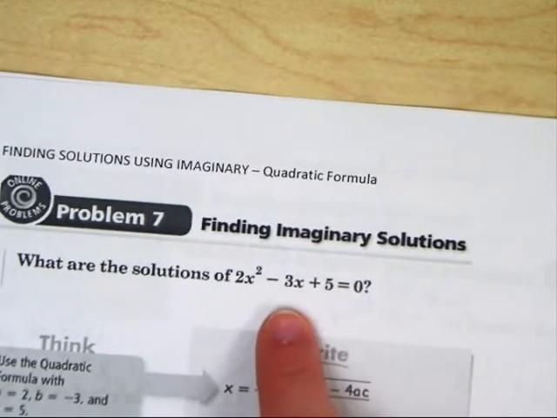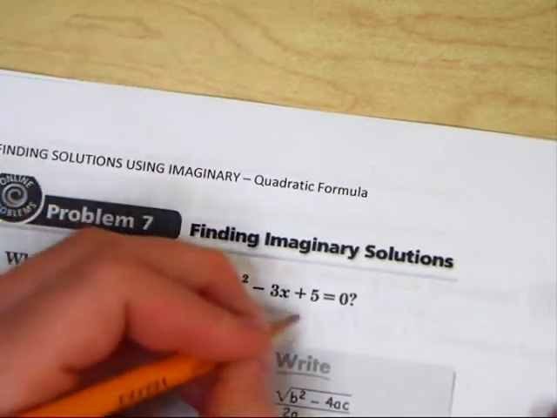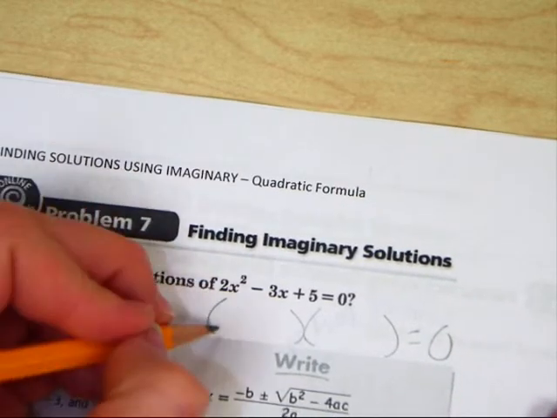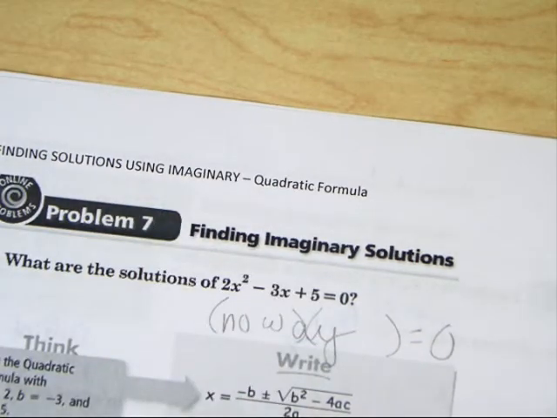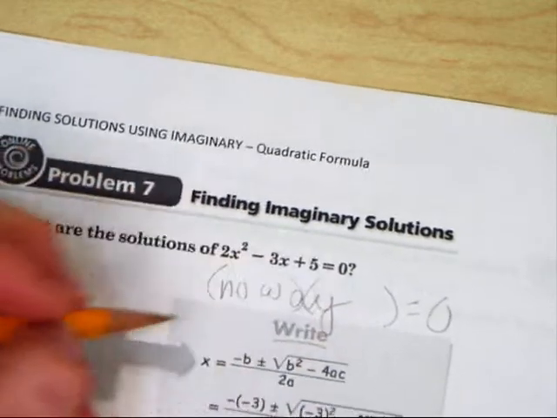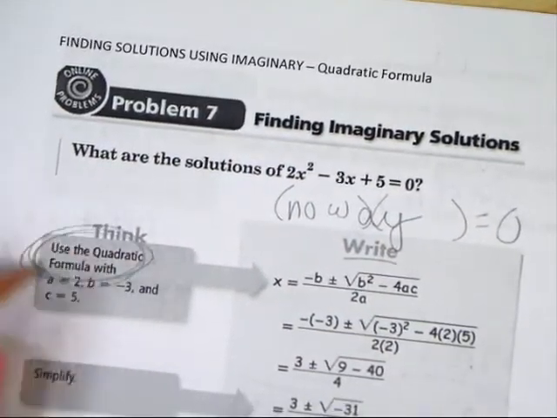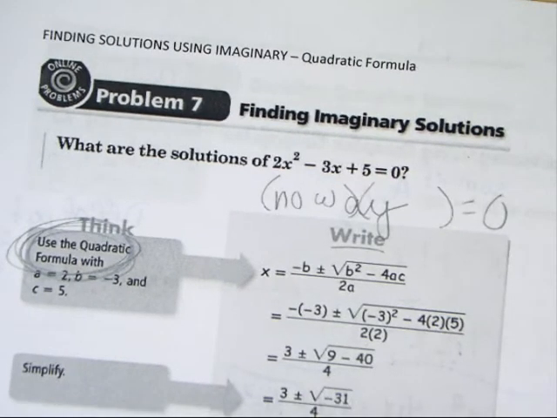Alright, let's say that we have 2x squared minus 3x plus 5. If you can factor that, go for it. But can you? No. There is no way you'll figure out what goes in there. If that's the case, you must apply, ready, the quadratic formula. If you can't factor it, use the quadratic formula. You can complete the square if you want, but I find that miserable.